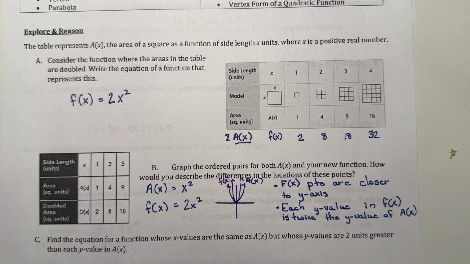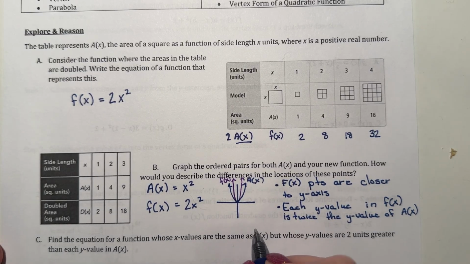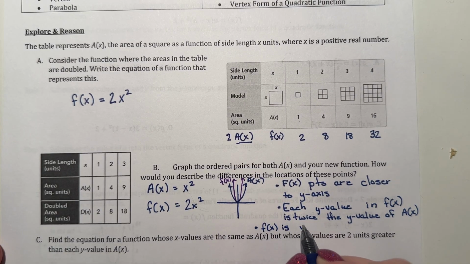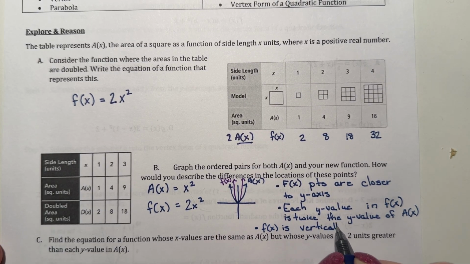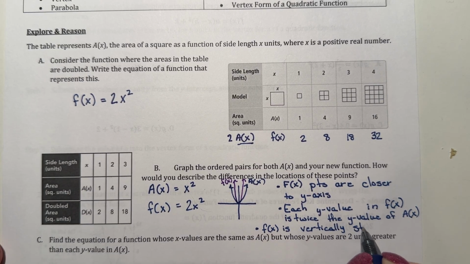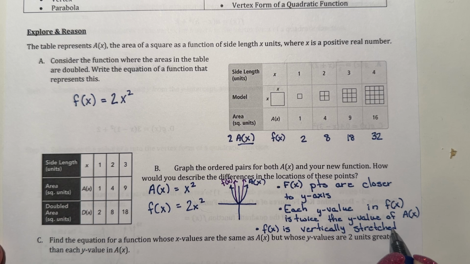You might even notice and might even use the terms that f of x is vertically stretched. So all of those are things you should notice.